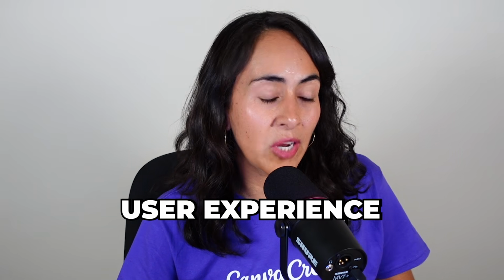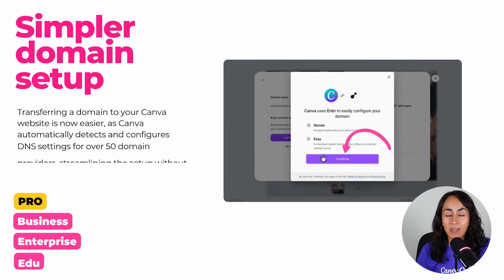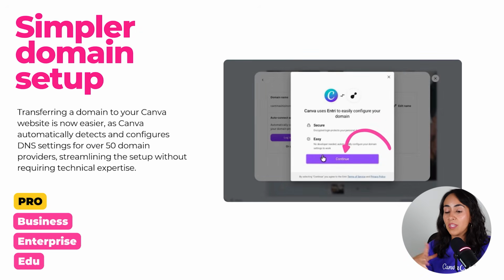The next improvement is actually a user experience upgrade, I would say. And it's also related to domains. Canva is making our lives easier because when we are going to connect a website to a domain, it automatically detects and configures DNS from 50 plus domain providers if you already have one.